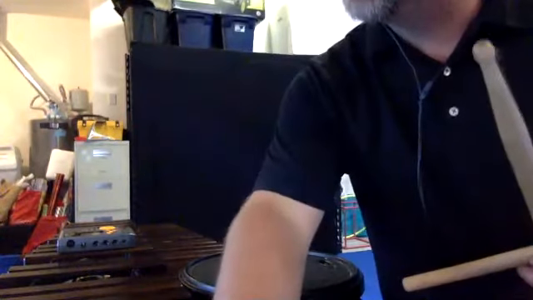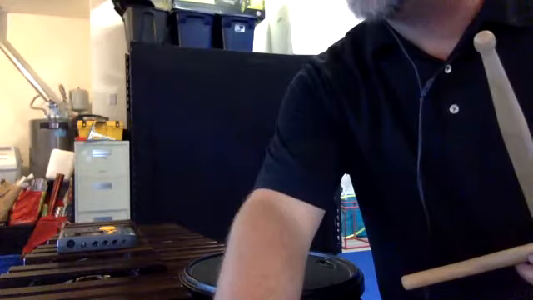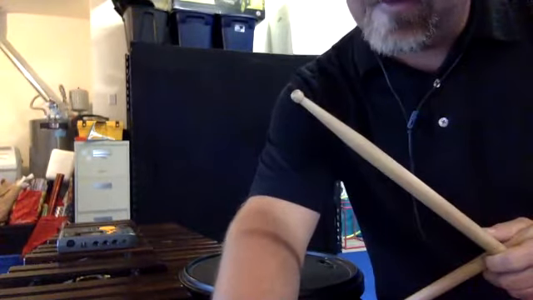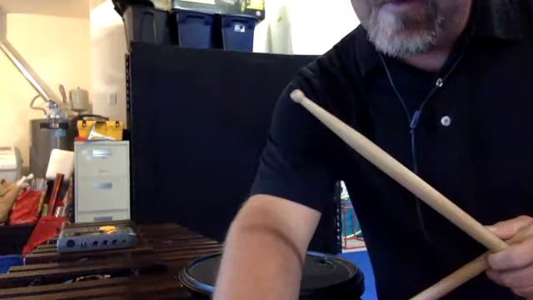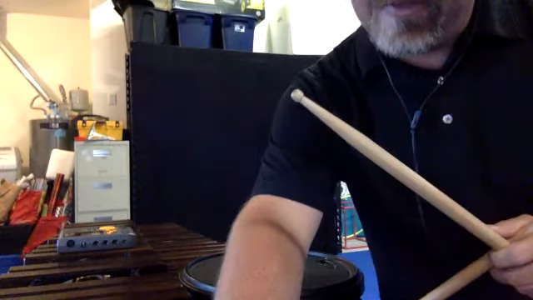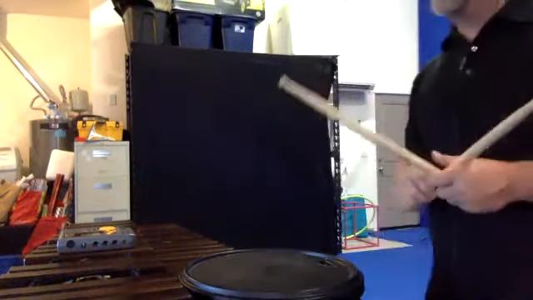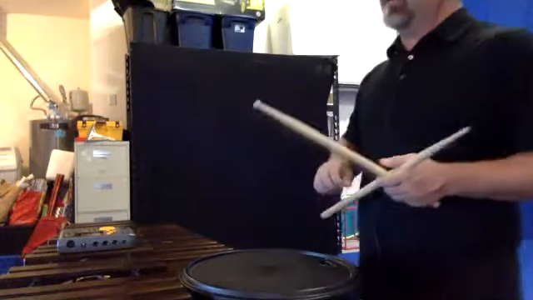Okay, next one, which is probably the one everybody wants to know, is how do I get my kids to play double strokes and buzzes and all that kind of fun stuff? And I'm here to do my best at trying to explain how. Okay, so this is the roll build-up. This is on the Snare Clinic page. So the first thing you need to teach students is the infinity bounce.